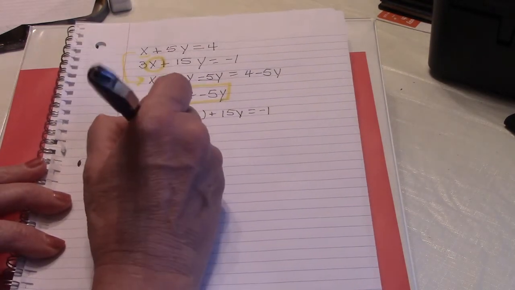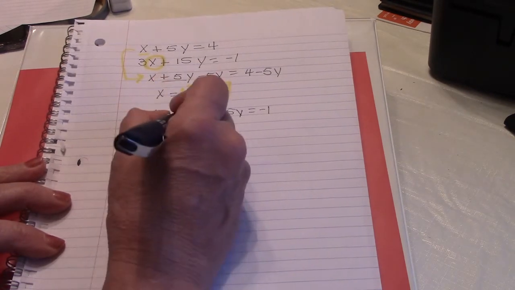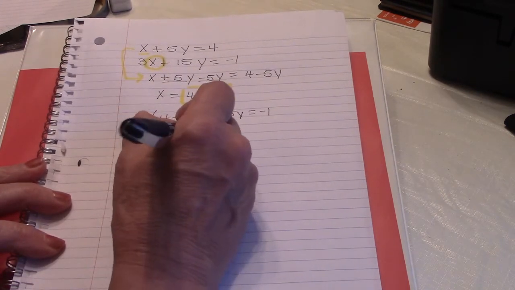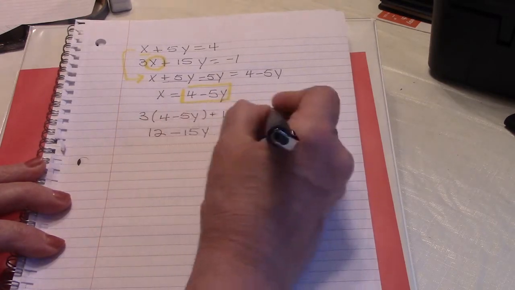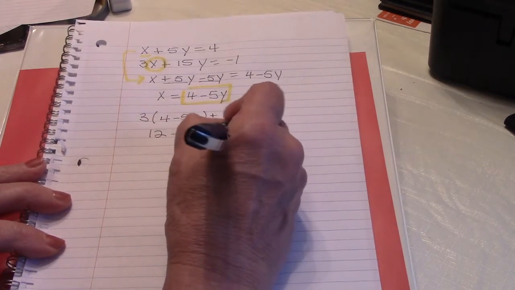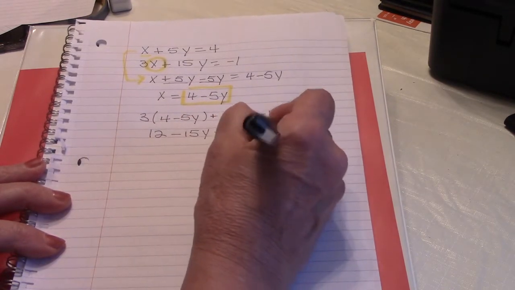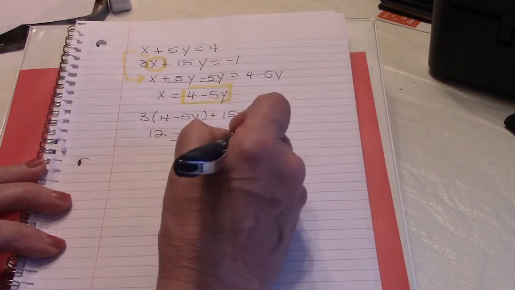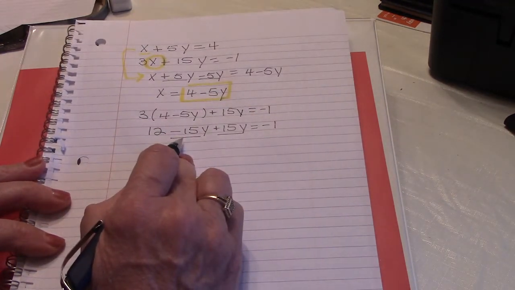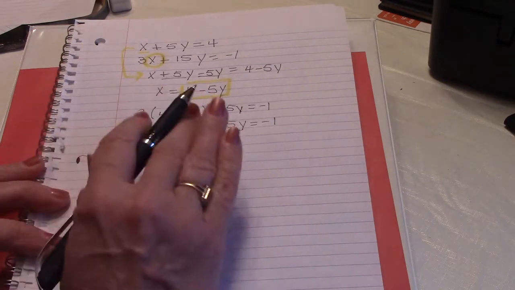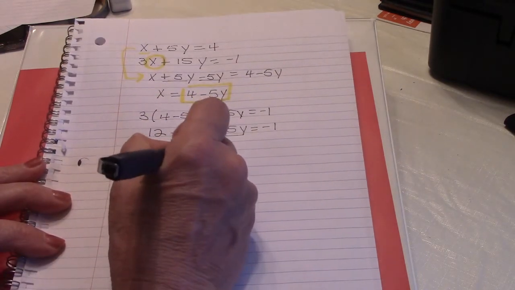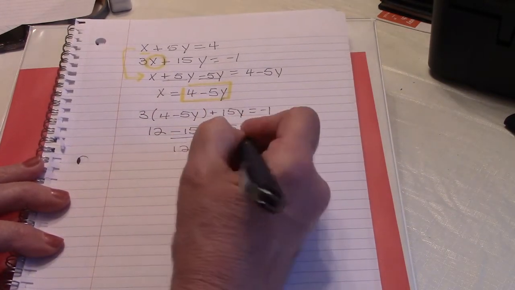So 3 times 4 is 12. 3 times a negative 5 is a negative 15y. And then finish the equation. Plus 15y equals a negative 1. I'm going to join my like terms. A negative 15y and a positive 15y, obviously they cancel out. That gives me 12 equals a negative 1.